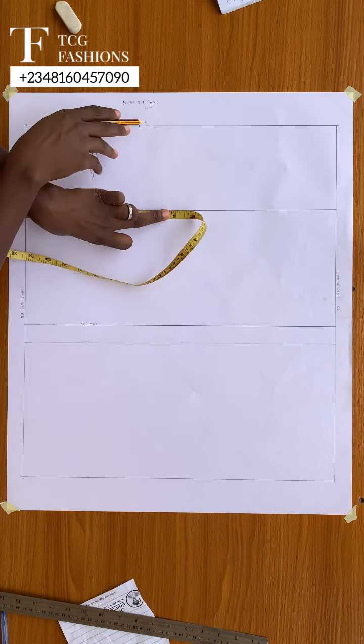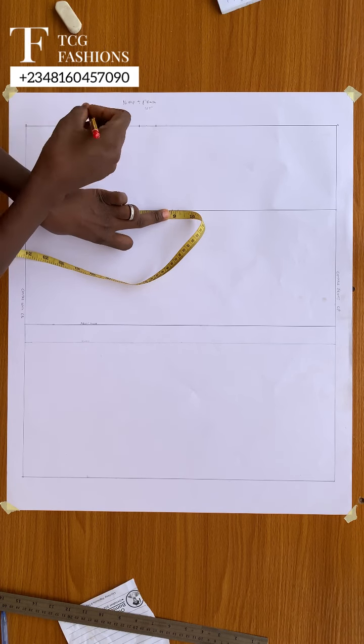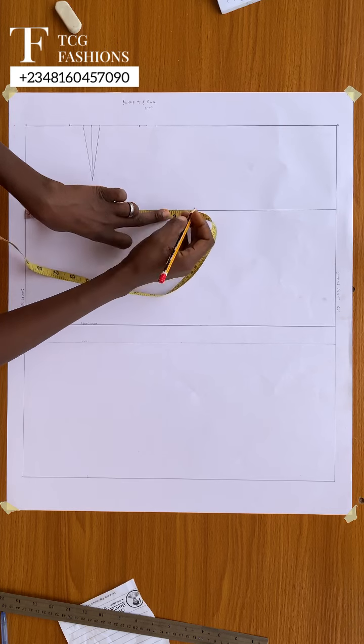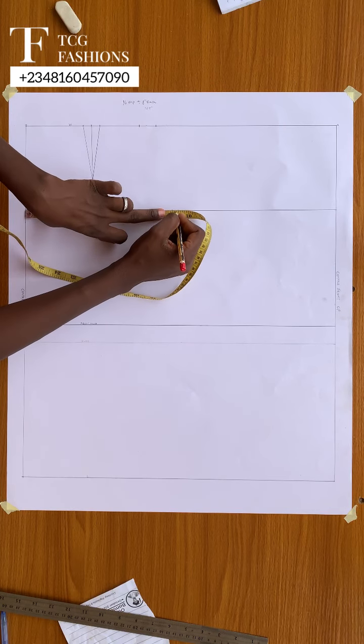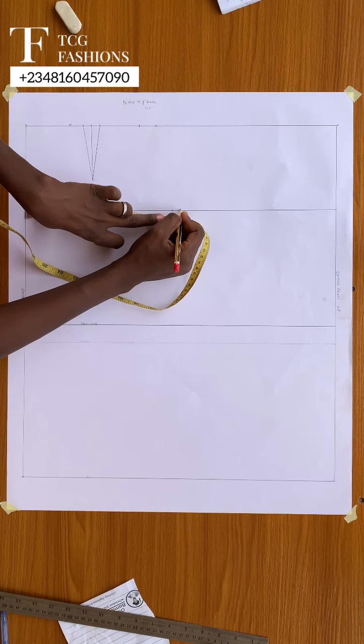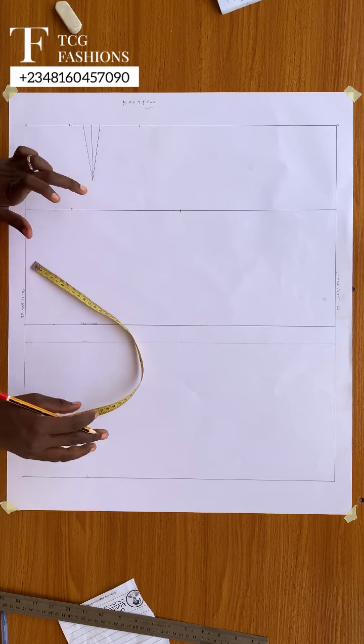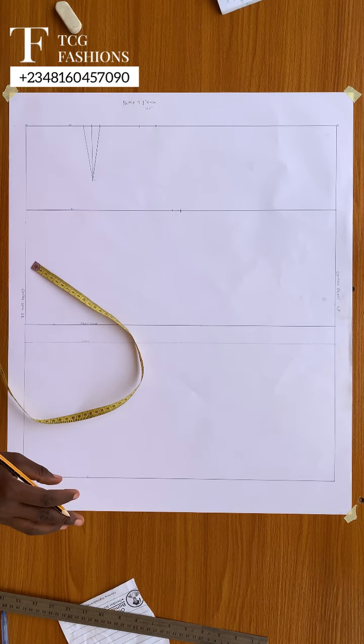But in the beginning of the class, we added 1 inch, if you remember. So this 1 inch, we are dividing it half for the back, half for the front. So just add half inch, I beg your pardon, add half inch to the 8.75. So this becomes my line for the hip for the back. So then you get your hip curve.